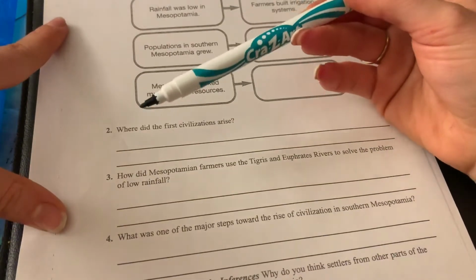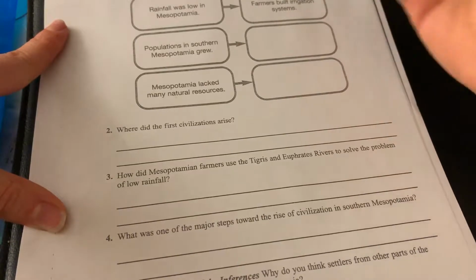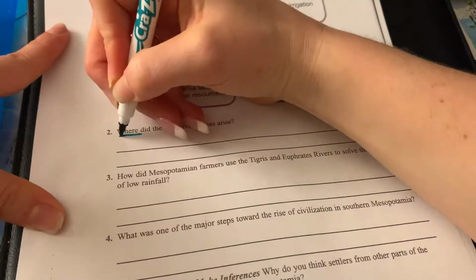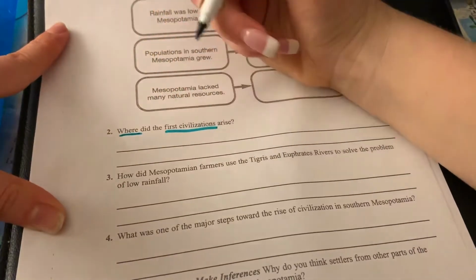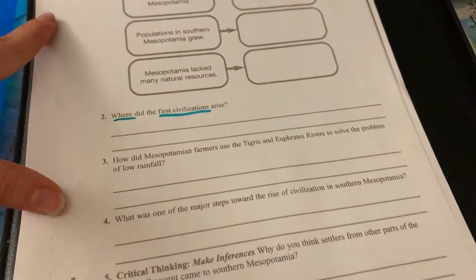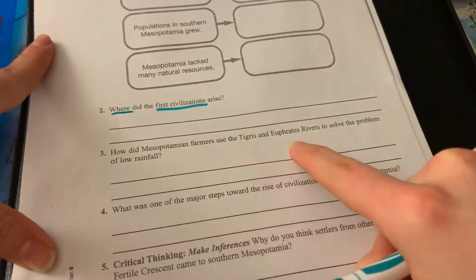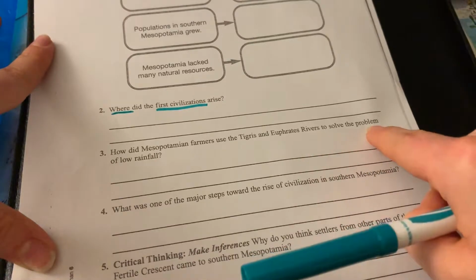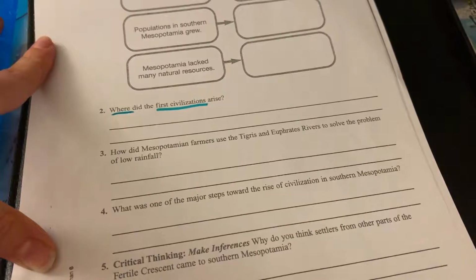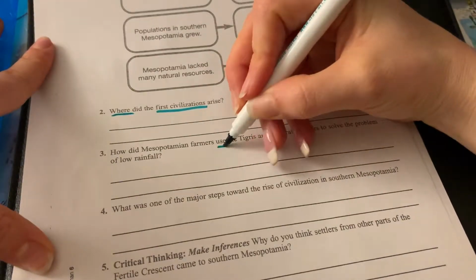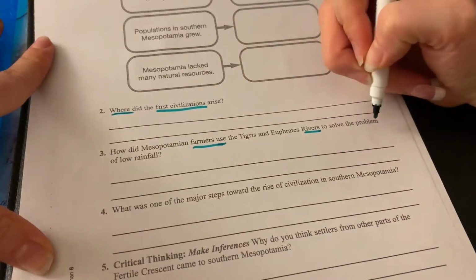Number 2 is, where did the first civilizations arise? Okay, so keywords here, we're looking for a place. It says where, and the first civilizations. Number 3, how did Mesopotamian farmers use the Tigris and Euphrates rivers to solve the problem of low rainfall? So how did farmers use these rivers to solve the problems?